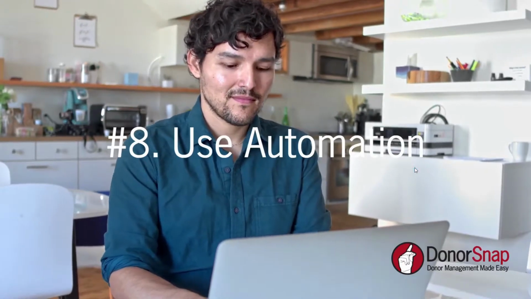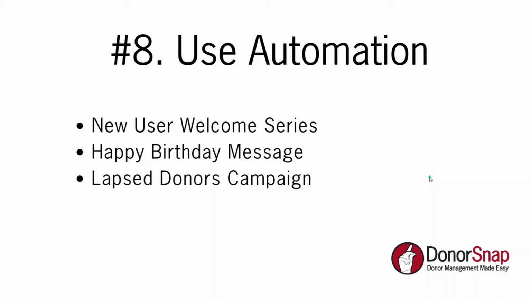Best practice number 8 is to use automation. Automation sends emails based on a specific action a user takes in your database. So you can set these up using DonorSnap's automated task manager. And some common emails that we see nonprofits use are a new user welcome series, a happy birthday message, or lapsed donor campaigns. So the way these work is, for example, with the new user series, you'll tell DonorSnap to start sending the emails a day after a new user is added to your database. You can have as many emails as you want in these campaigns, and you can space them out based on specific dates.